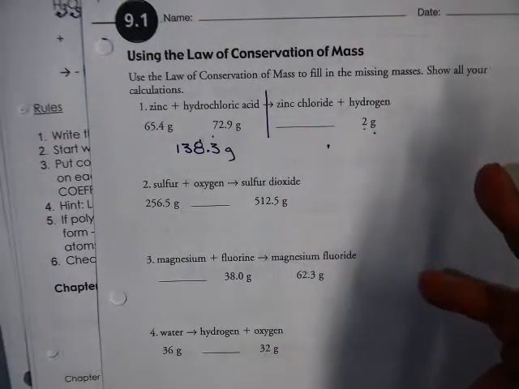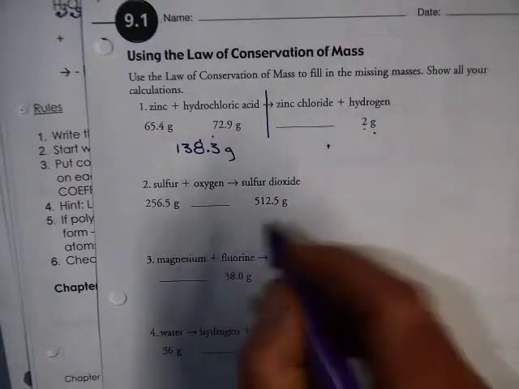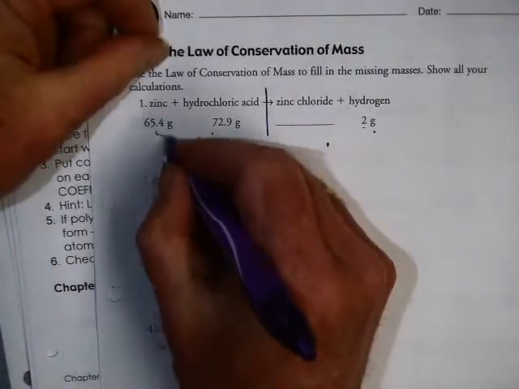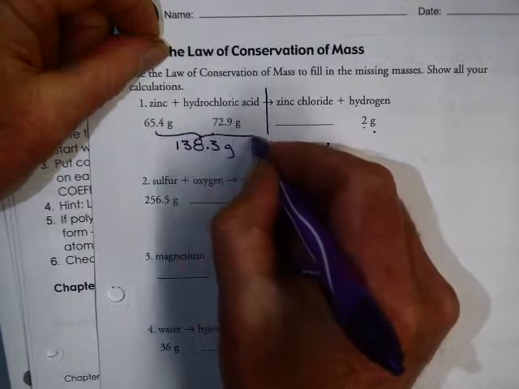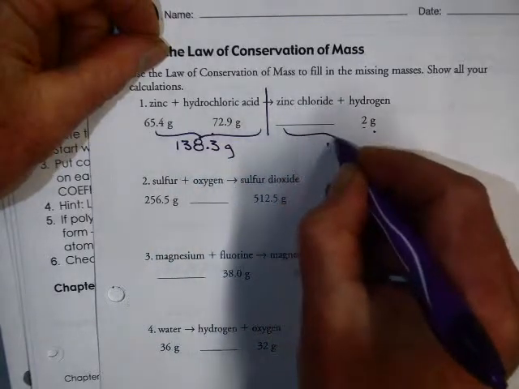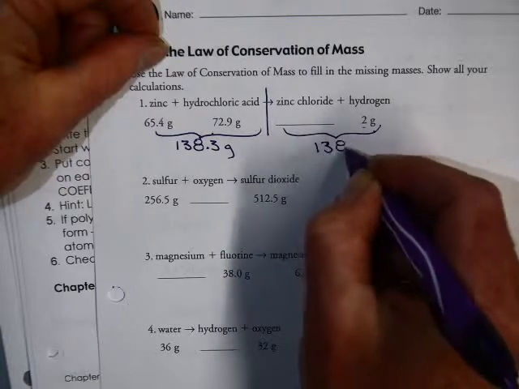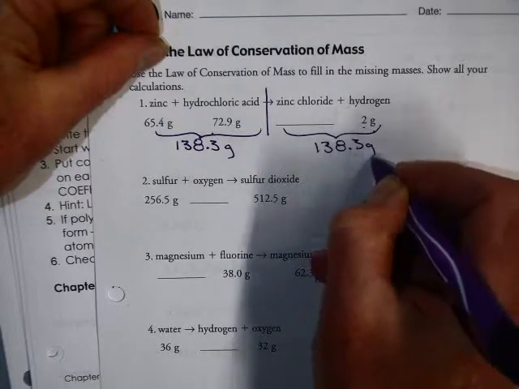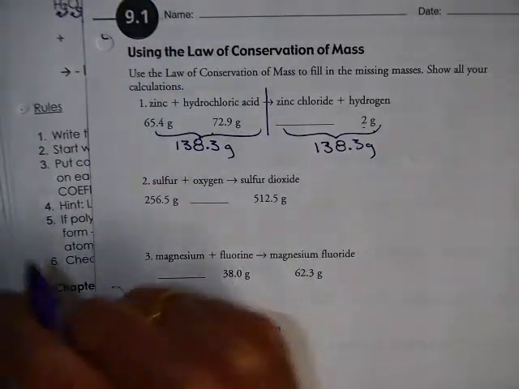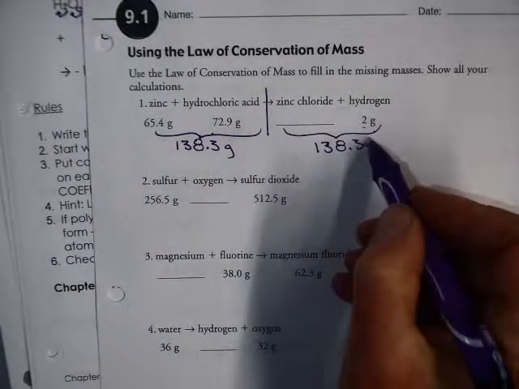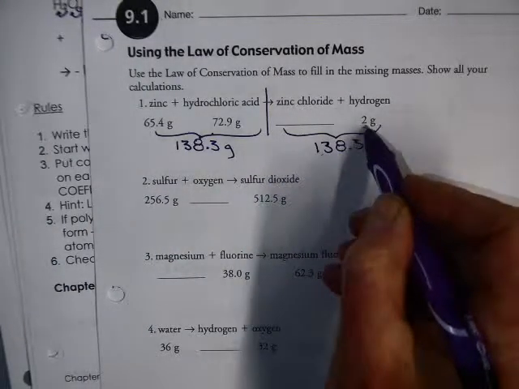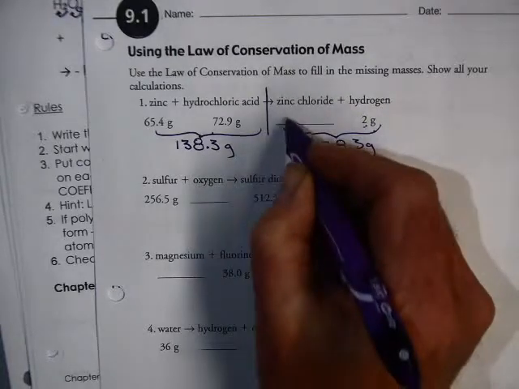Excellent. Did you see that? Because whatever I have here, total here, has to be the same total here. So this has got to turn out to be 138.3 grams. Okay? So that means that this number minus this number is this. So thank you, Nathan.